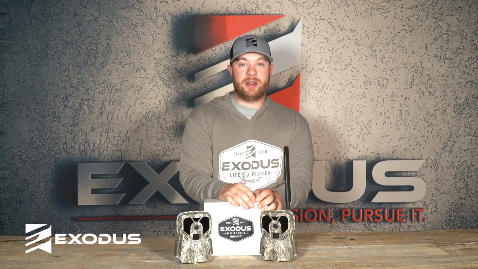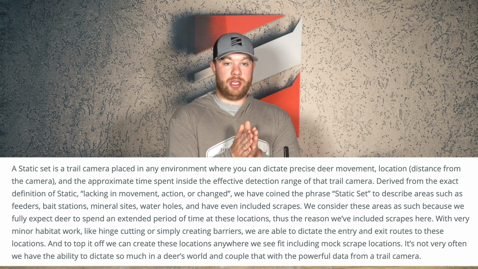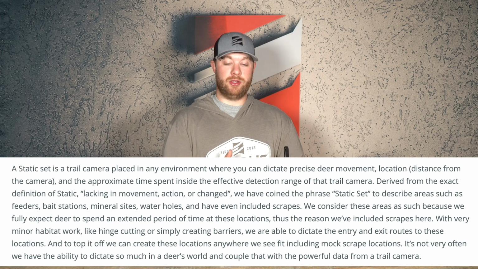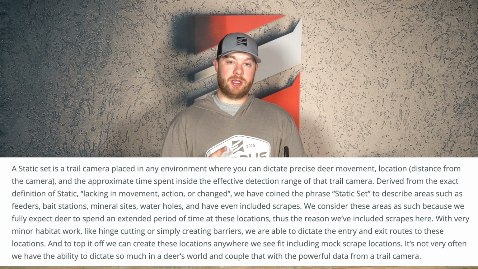So first we'll talk about a static environment. What is a static environment? A static environment is somewhere you're going to want to monitor that you know where the deer is going to spend the majority of its time in frame. You can kind of dictate where that deer is going to be moving. That is something like a bait station or a mineral site.